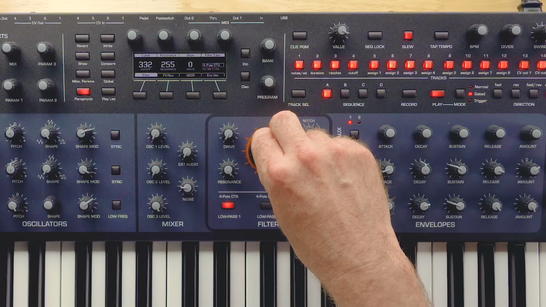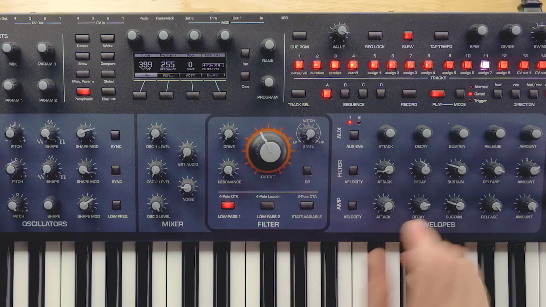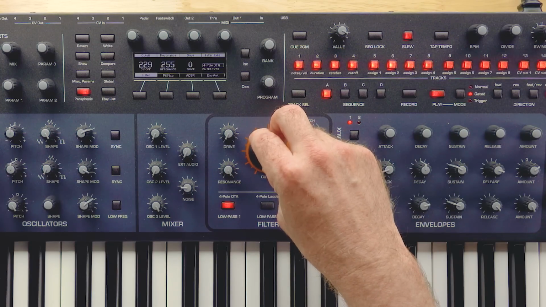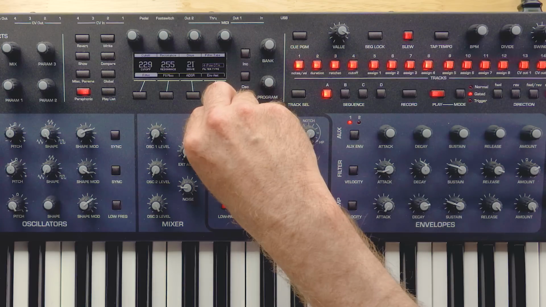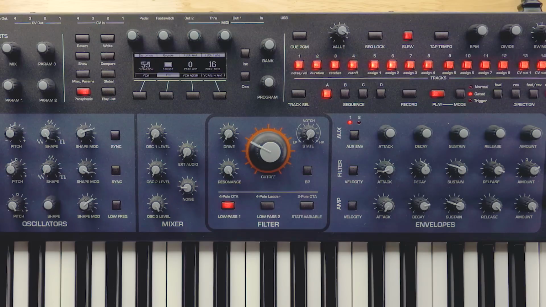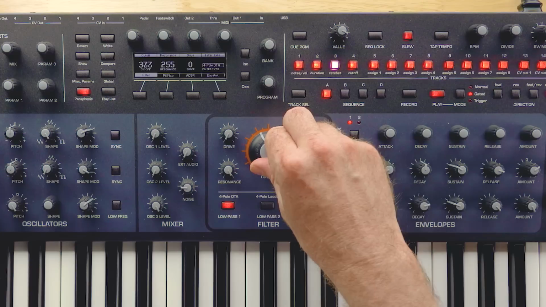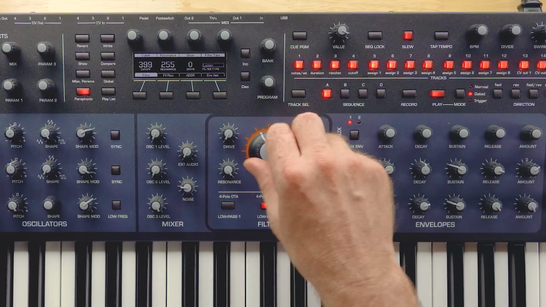One of the things I tested when I was testing this out was whether or not it could acid, and the way that attack envelope is really snappy. That's something that I associate with a particular type of sound that I really want to be able to get. So it can do that. 4-pole louder.